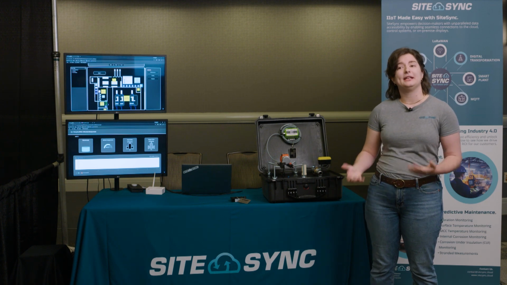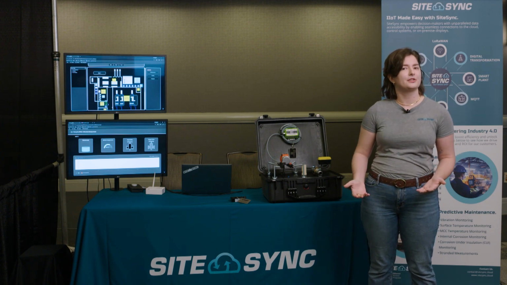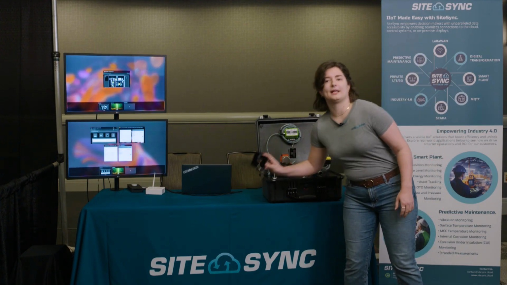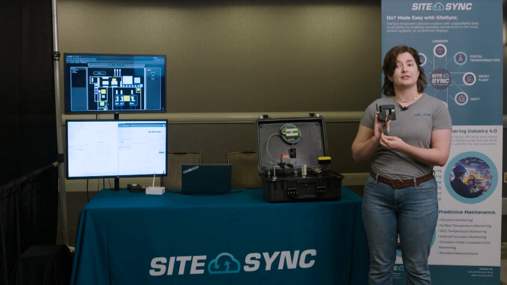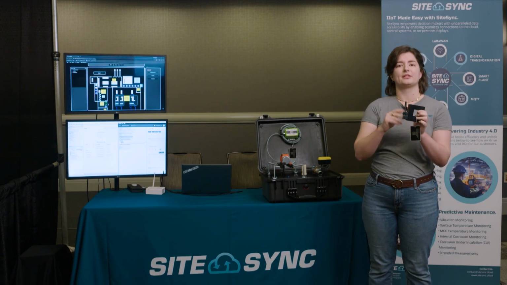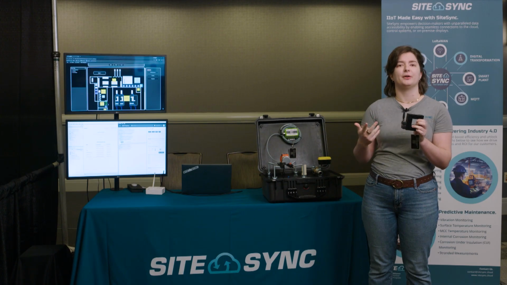I want to show you how easy it can be to onboard one of these sensors. So what I'm going to do is take this sensor. It is another LoRaWAN sensor. It is an amperage sensor. It clips onto wires and it monitors and takes back the amperage every 30 seconds or so.